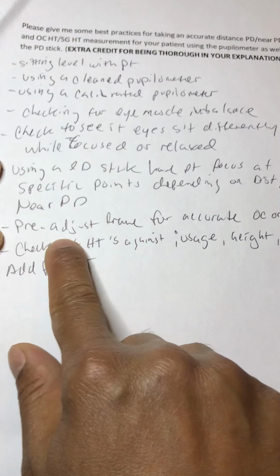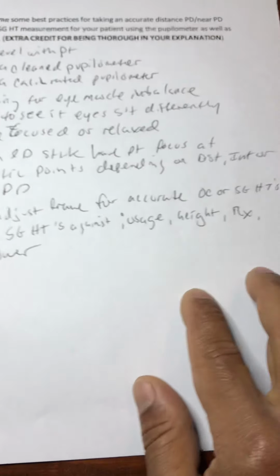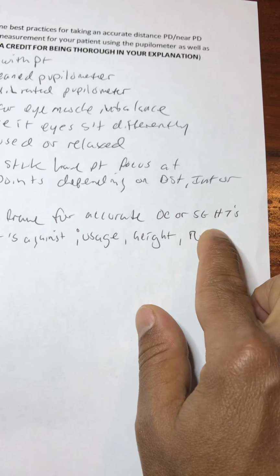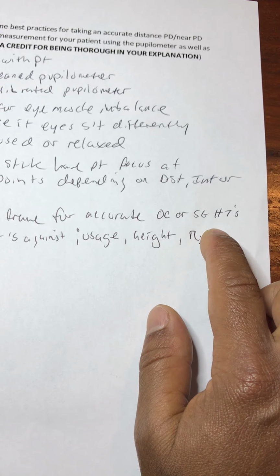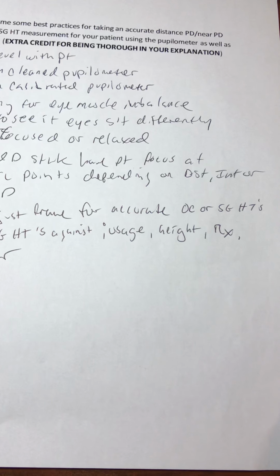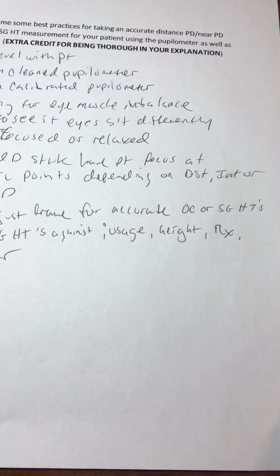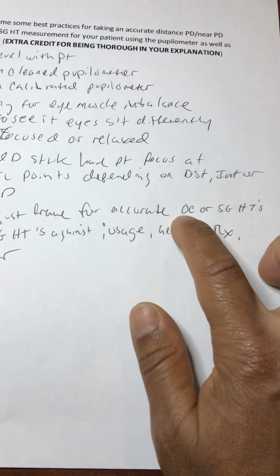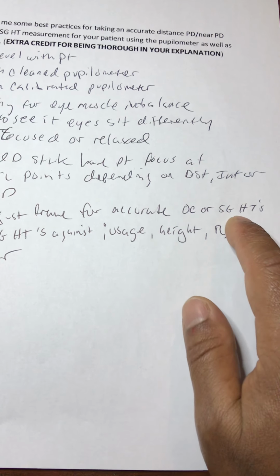The big one, another one, is pre-adjusting the frame for accurate OC and seg heights. So if the patient likes to have the frame sit a certain way, it's good to have it pre-adjusted. That way when you take the OC or seg height with a PD stick on a frame, that's going to be the position the patient likes to wear the glasses. And if you adjust them and they say, oh, that's too tight, that's too loose, it's going to raise or lower that frame and change your OC or seg height. So it's important to sometimes do that.